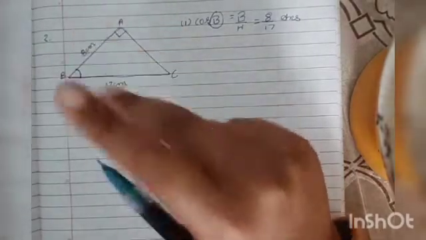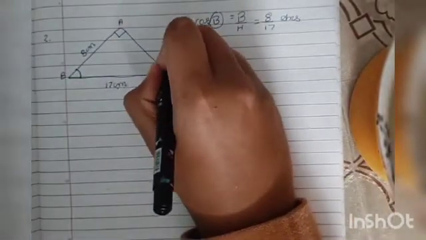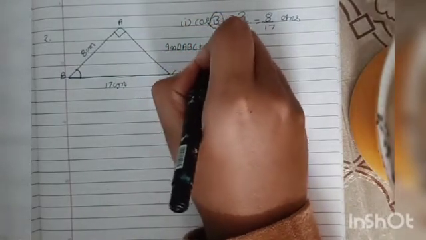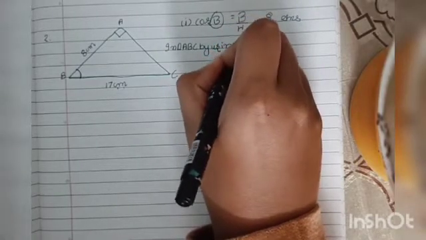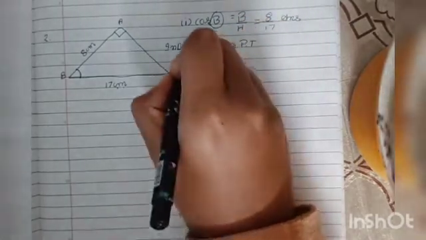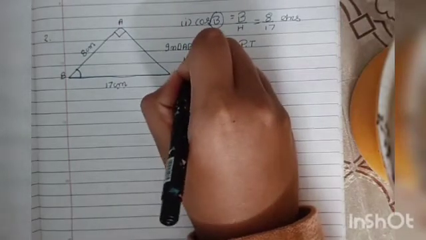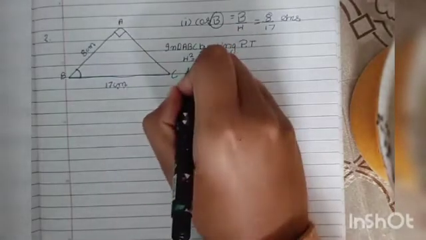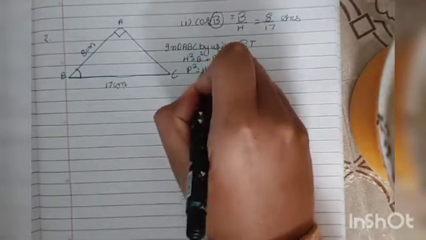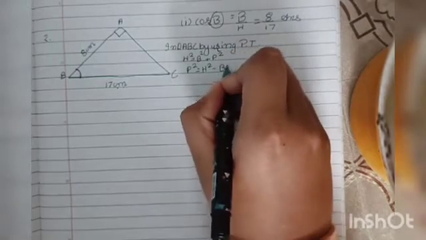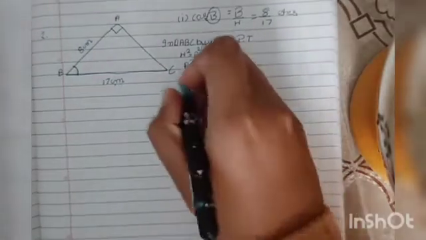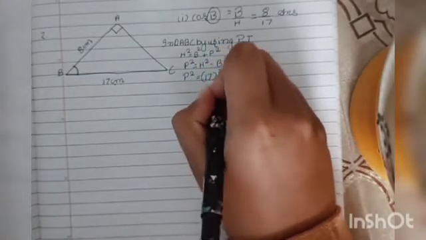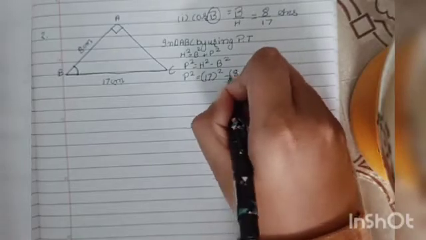We don't know AC, so we will find it in triangle ABC by using Pythagoras theorem. I will write P.T. Hypotenuse square equals base square plus P square. We have to find the perpendicular, so P square equals hypotenuse square, the longest side, minus base square, where both theta and the perpendicular lie. So P square equals 17 whole square minus 8 whole square.